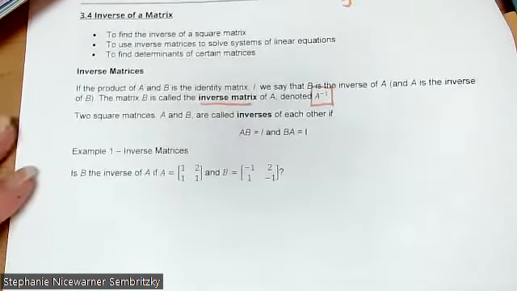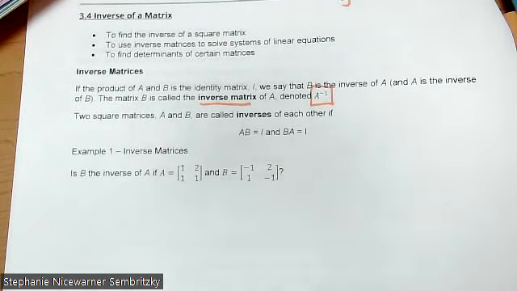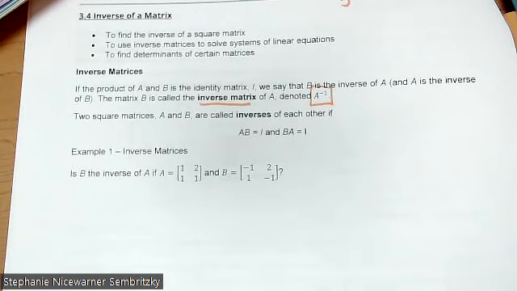So we're going to test to see if A and B are indeed inverses of each other. We're going to multiply them together and see if we get an identity matrix back, the one with all the ones and zeros.